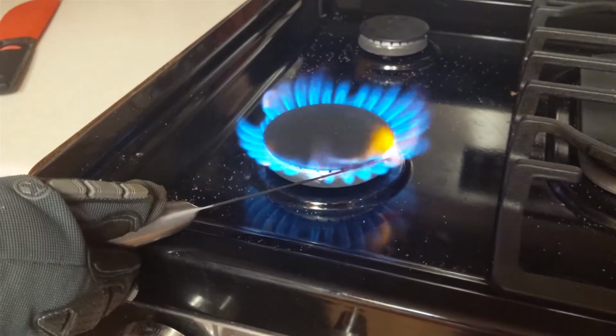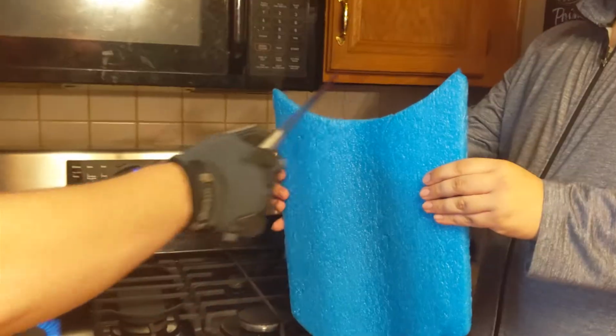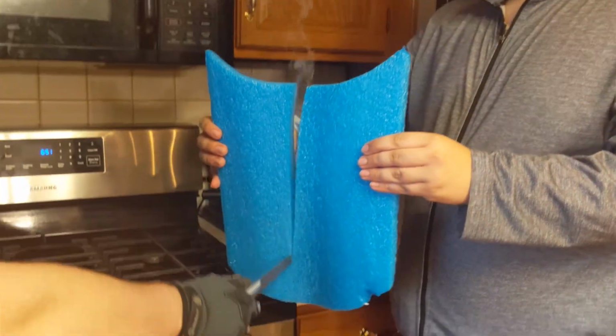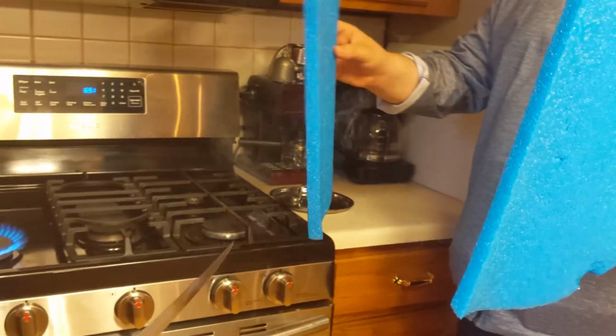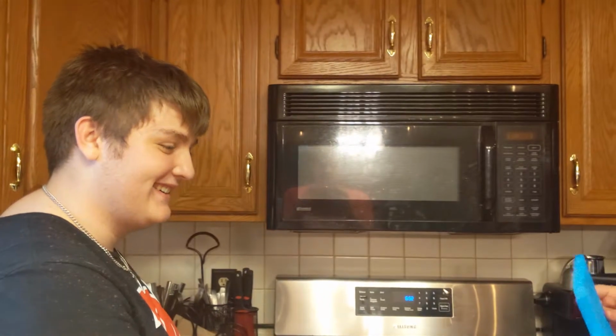For this example, we heated up a knife and used it to slice the styrofoam surfboard. Conduction is shown here. As the knife slices through, it separates the two sides of the surfboard.